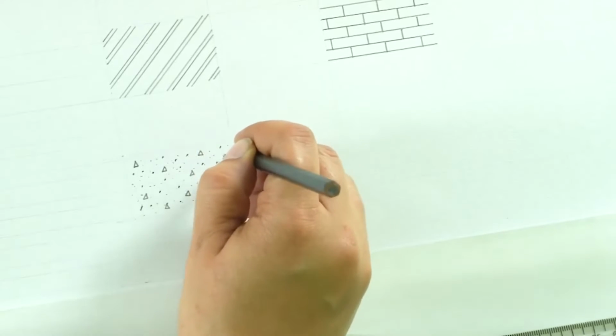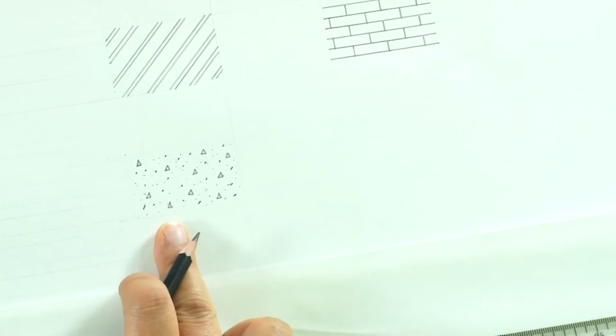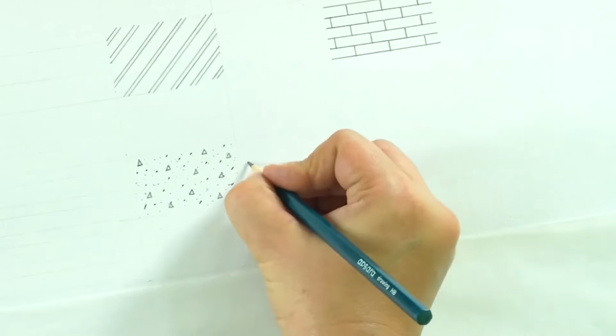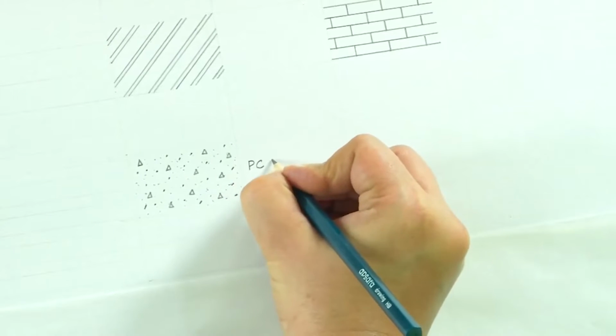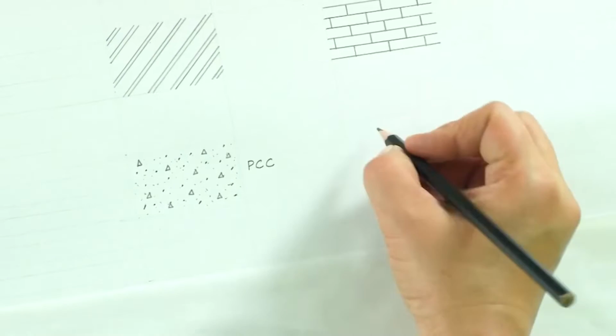So, this is how we represent PCC, plain cement concrete. Now, suppose we have to draw RCC, which is reinforced cement concrete.